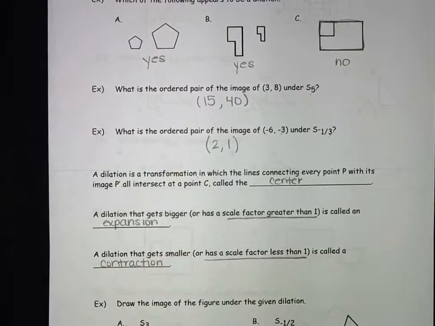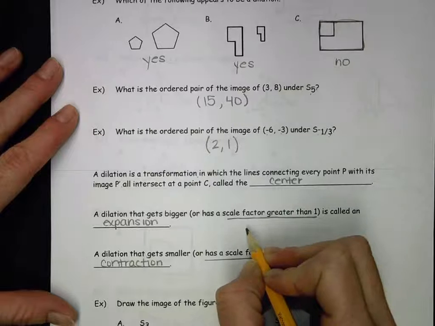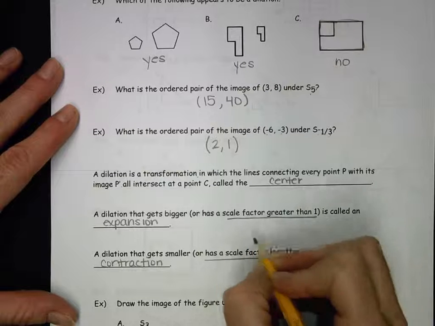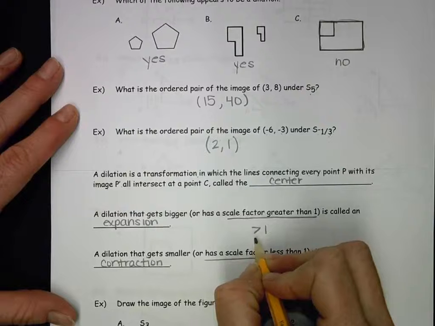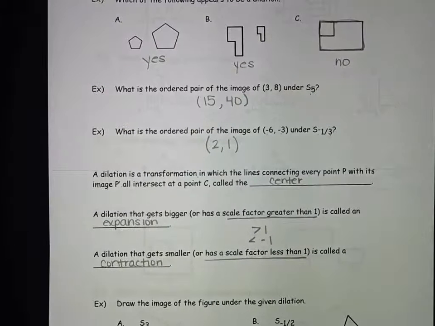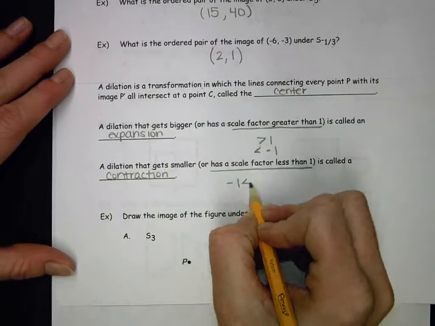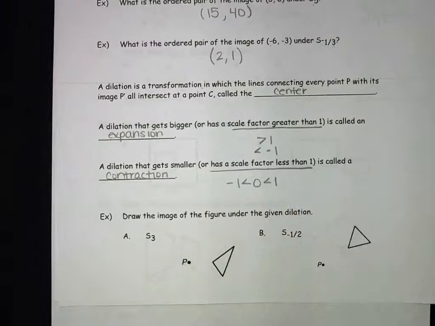Now you have to be a bit tricky here, because the scale factor has to be greater than 1, but if you're talking about negatives, it would have to be greater than 1 or less than -1. The negative actually does something different. It makes it flip or reflect, but the 1 is actually what changes the size. So a contraction, the easiest way to remember it, is all those numbers between 0 and 1.